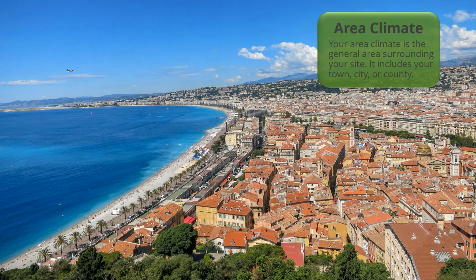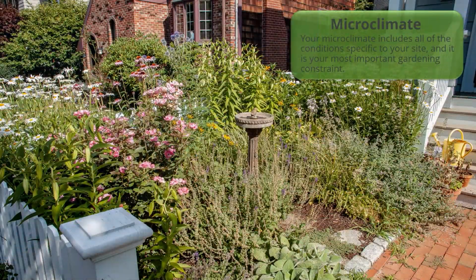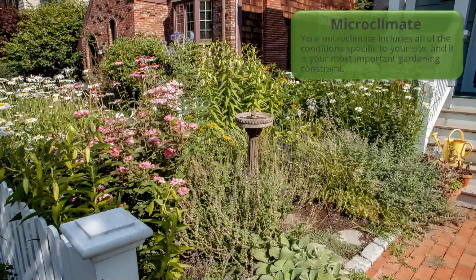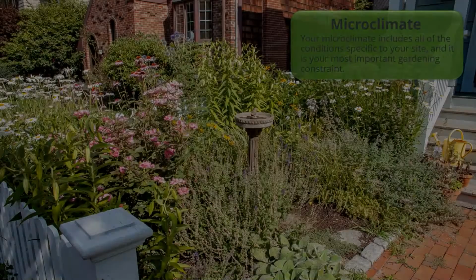Microclimate. Your microclimate includes all of the conditions specific to your site, and it is your most important gardening constraint. There are many microclimatic variables, and in the rest of this module, we try to discuss the ones directly relevant to site analysis. This module contains a lot of important information, most of it basic to successful gardening. Any factor discussed in this module can affect your microclimate and hence your garden.